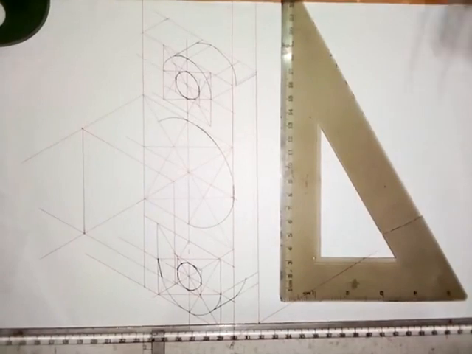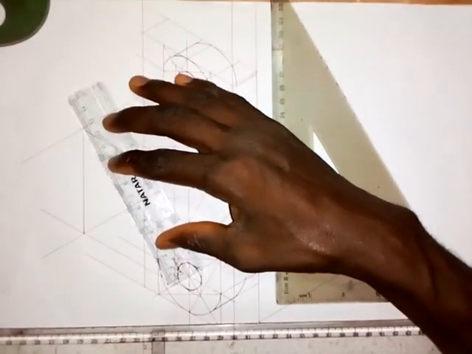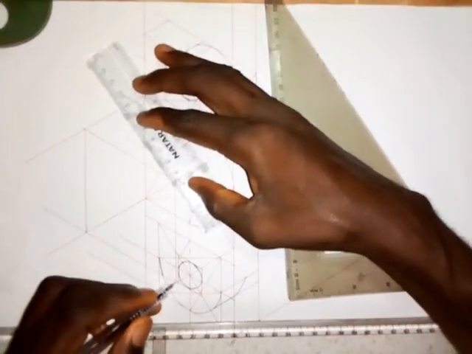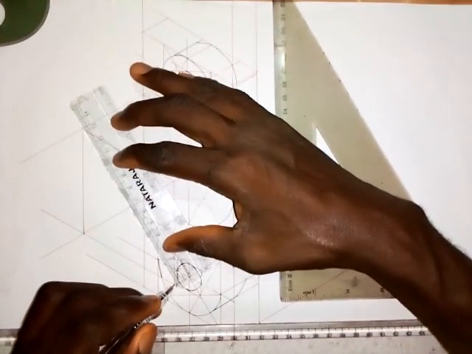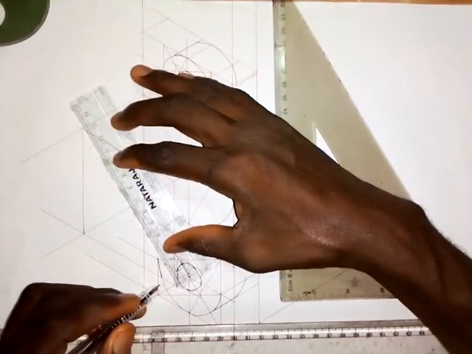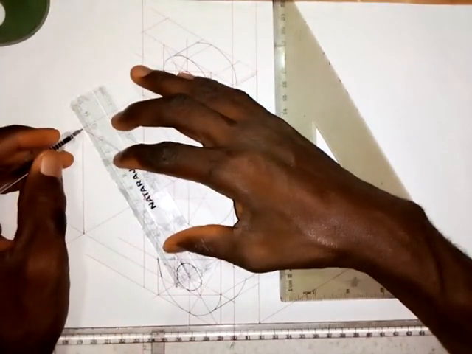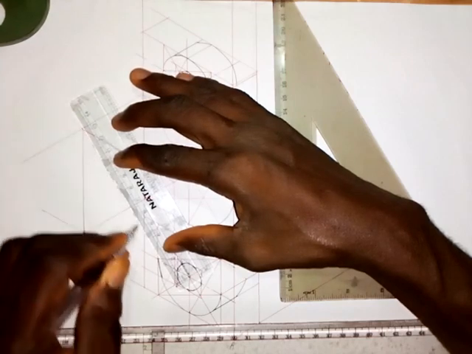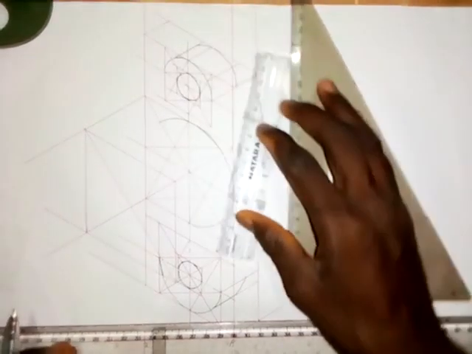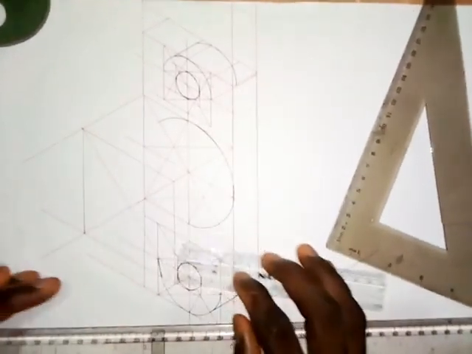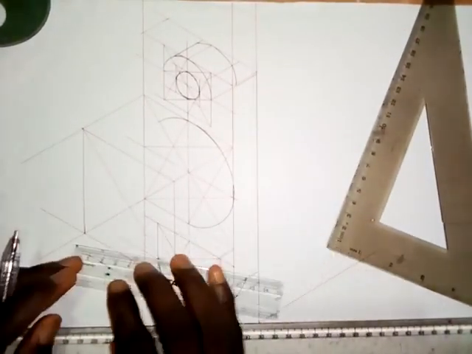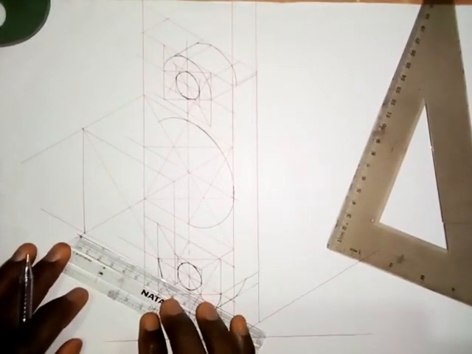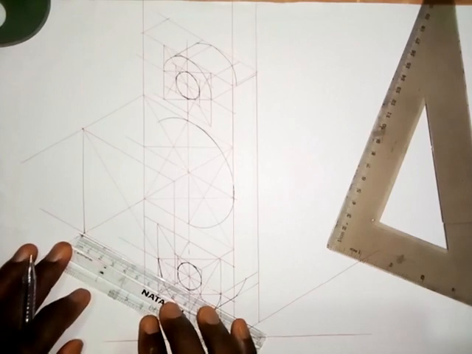So I first produce the big circle around here. So I join this together with this. So half of this, so that is 38 millimeters.